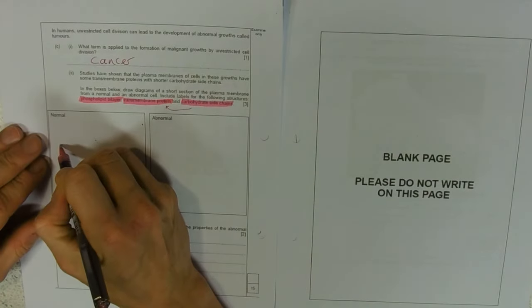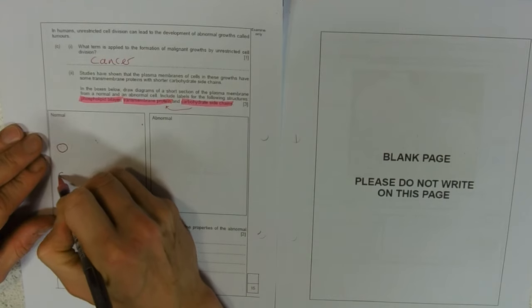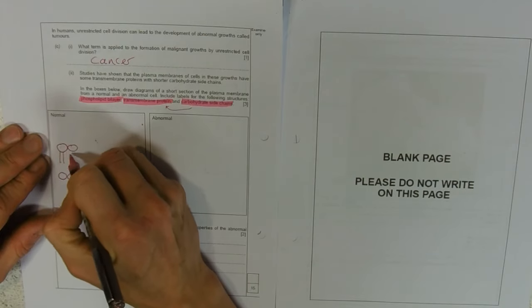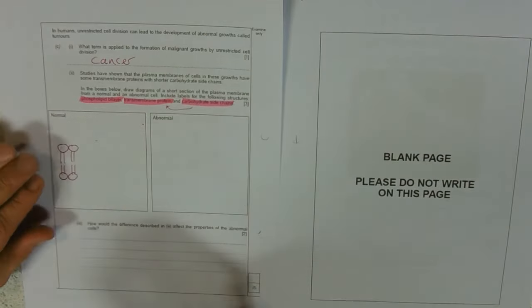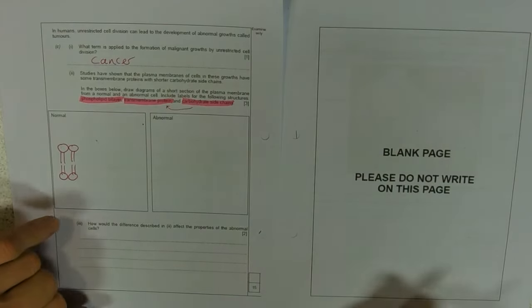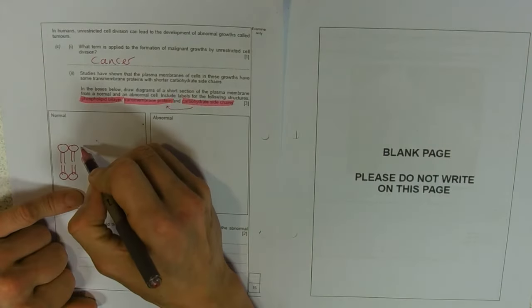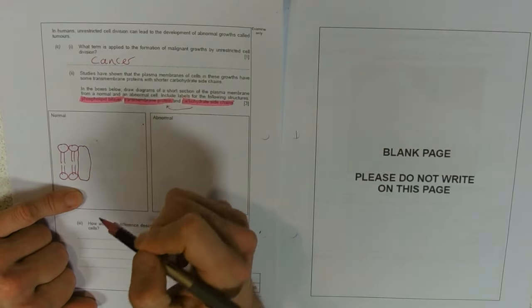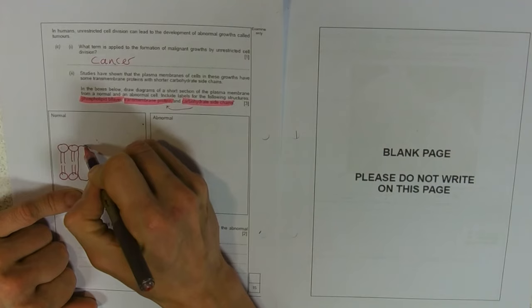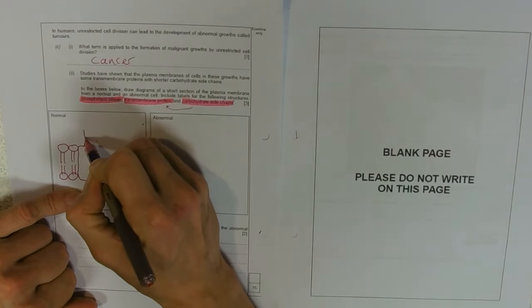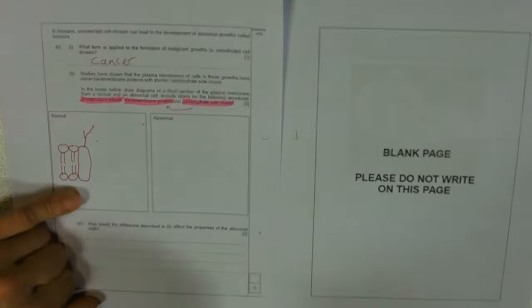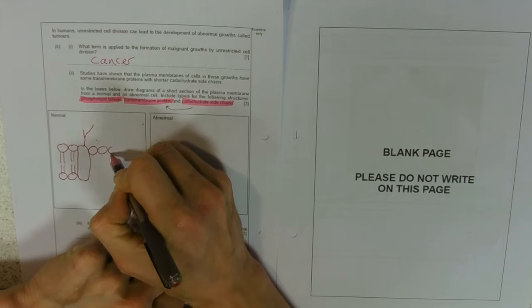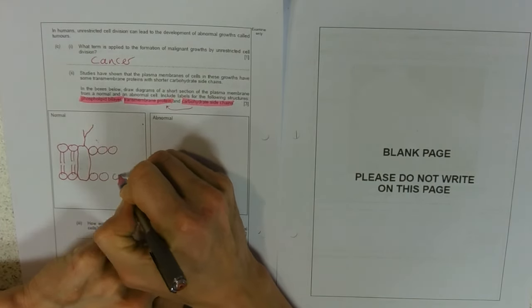So we just remember our normal membrane structure. So there's our phospholipid bilayer, transmembrane protein. So this is my transmembrane protein, and carbohydrate side chains. So something like that. And then we've got more phospholipid bilayer.